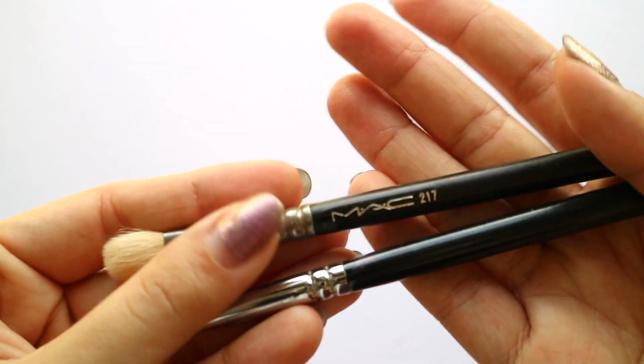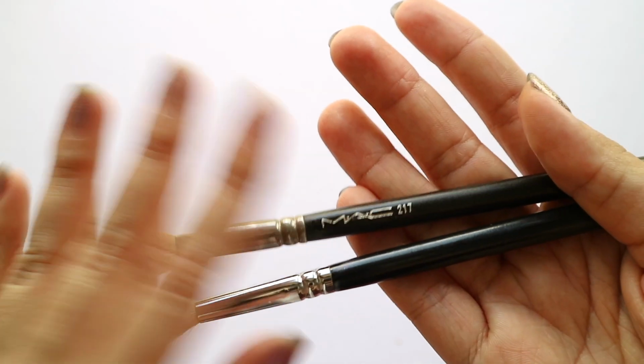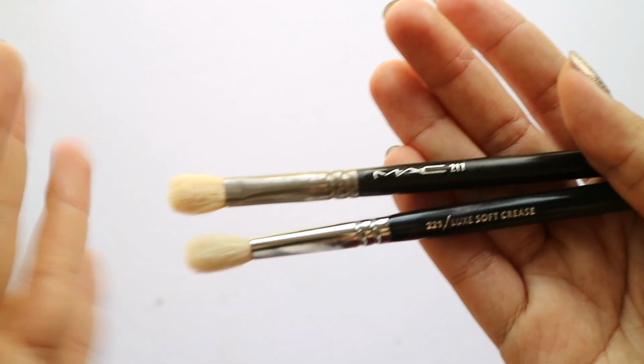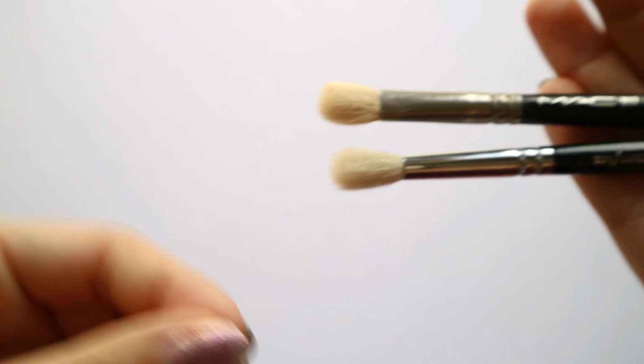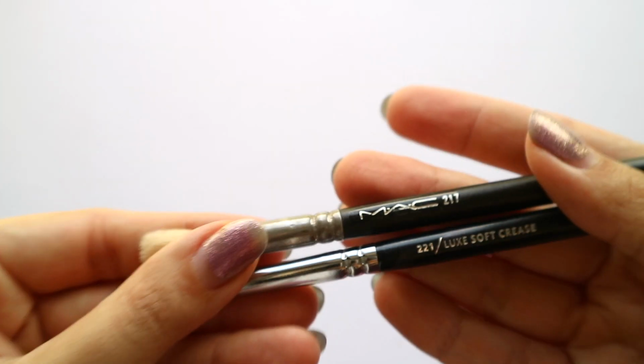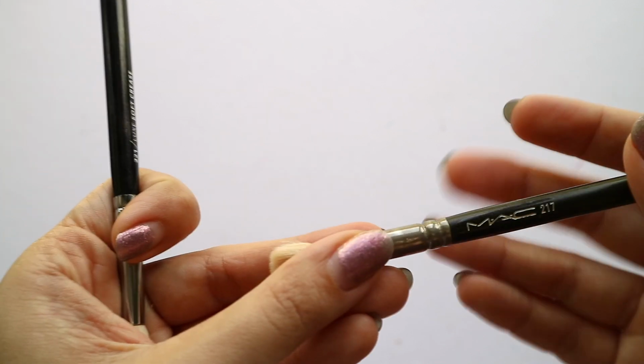Okay, generally I prefer natural bristle blending brushes. Because of the natural bristles, it holds onto the product and slowly deposits it as you blend, so it makes blending a lot easier. If you use a synthetic one, like one of the most famous ones, the Sigma E40, I have that, I just don't know where it went.